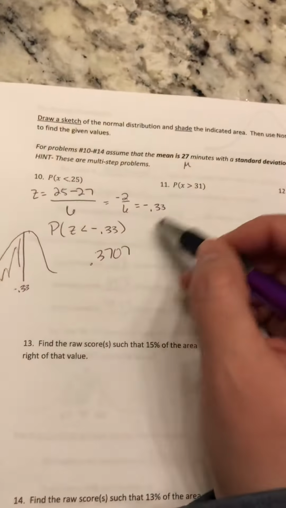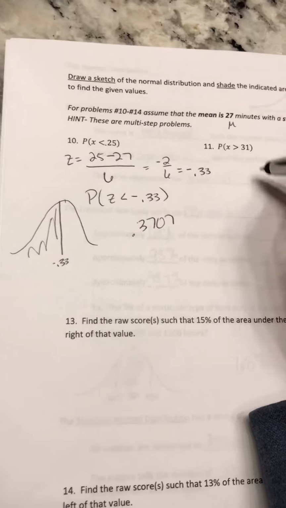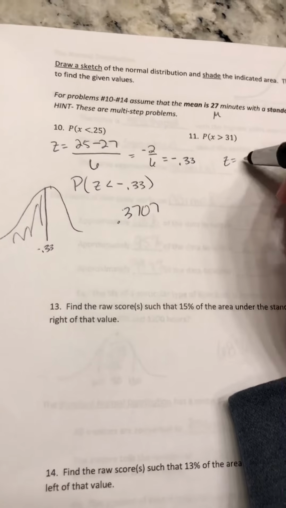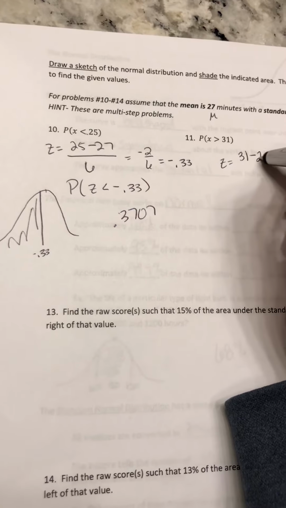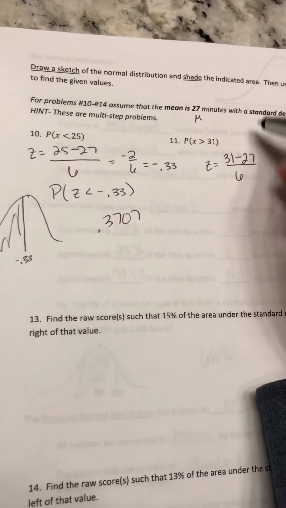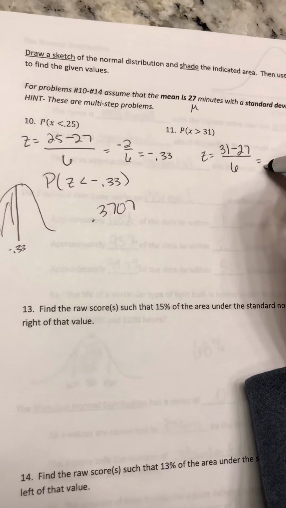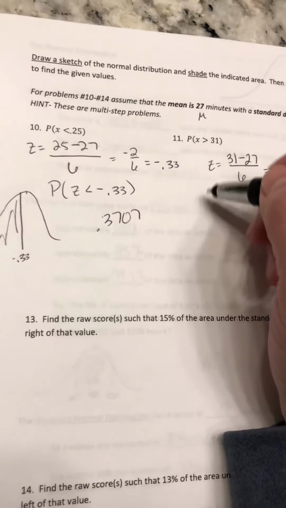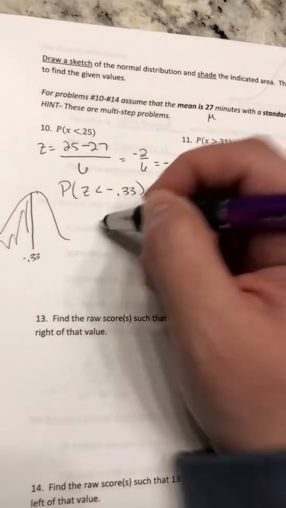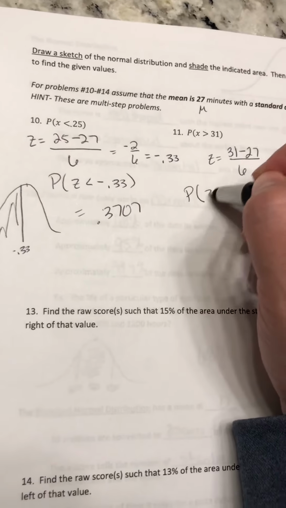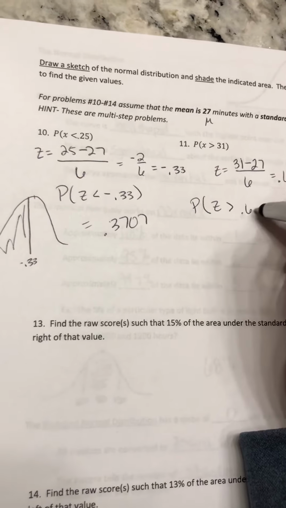Okay, the probability that x is greater than 31. So again, I'm going to find z by using the formula 31 minus 27 divided by 6. And that should give me 0.67. Remember, z round to 2 decimals, probability round to 4 decimals. Could put equals here. So this is the same as z being greater than 0.67.